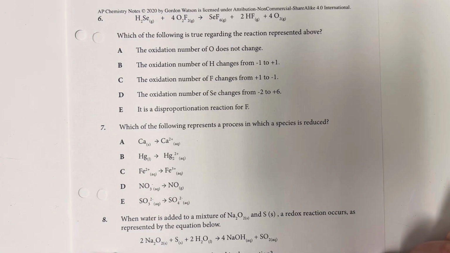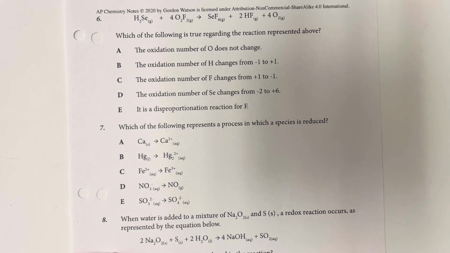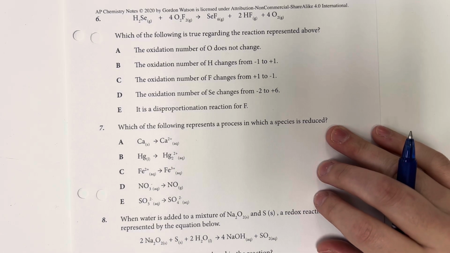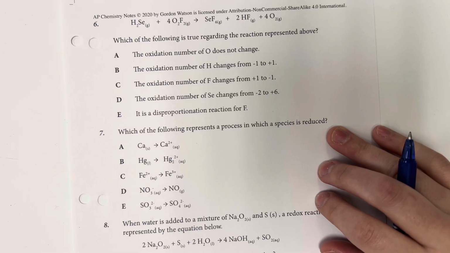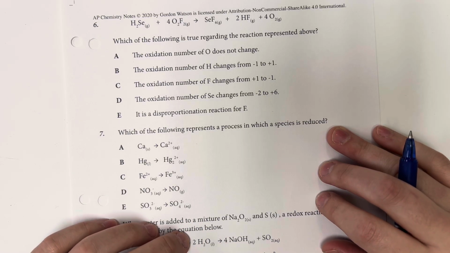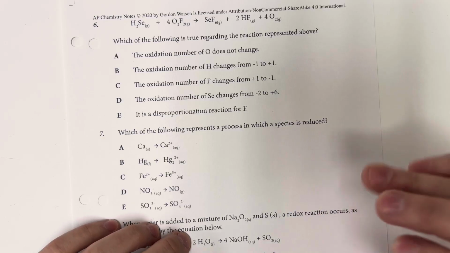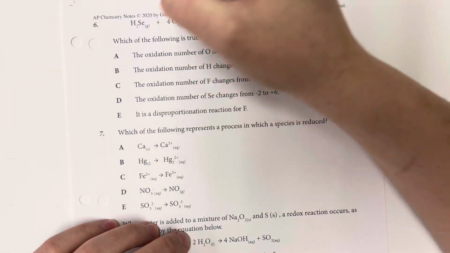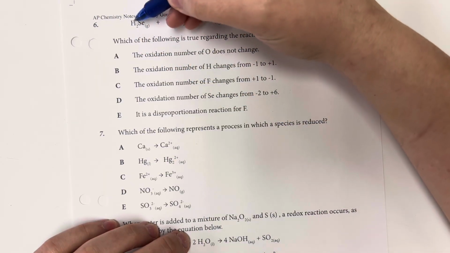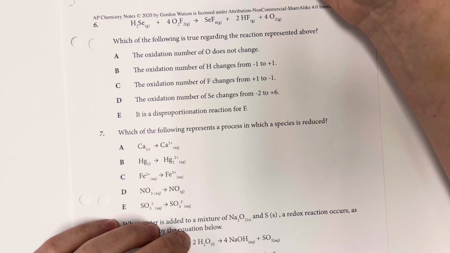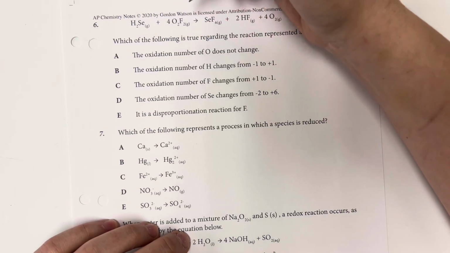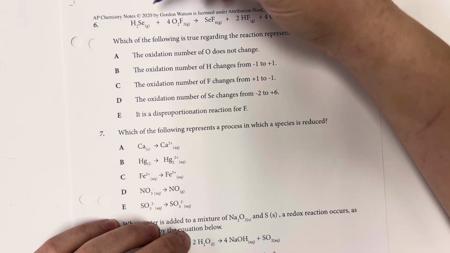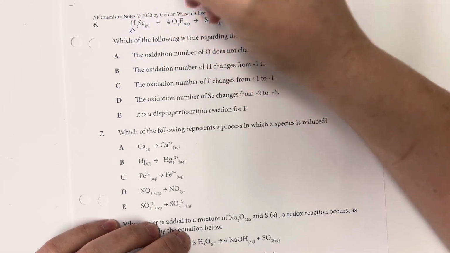Which of the following is true regarding the reaction represented above? So I'm going to look at the oxidation states of all of the reactants here. So hydrogen, whenever it is with a nonmetal, it's going to lose that competition, so it's going to have a charge of +1.